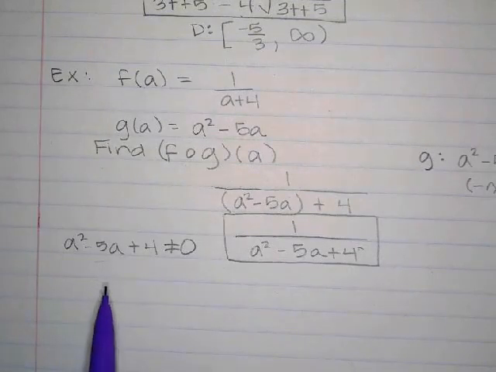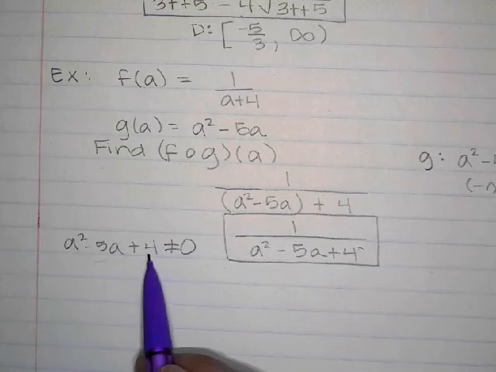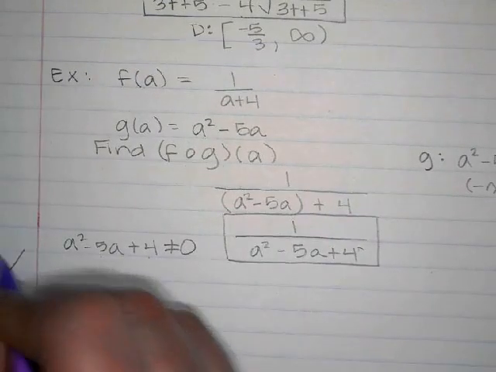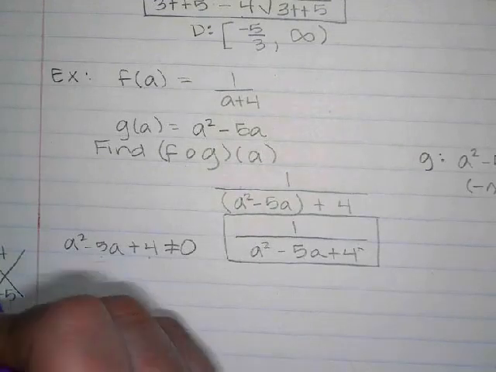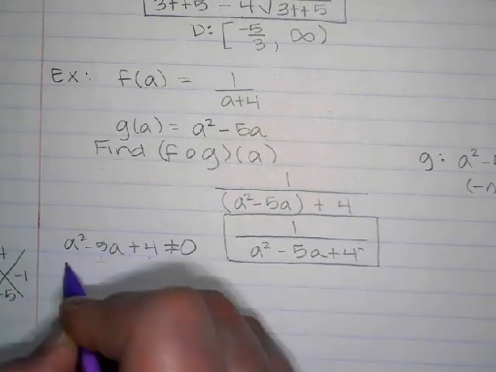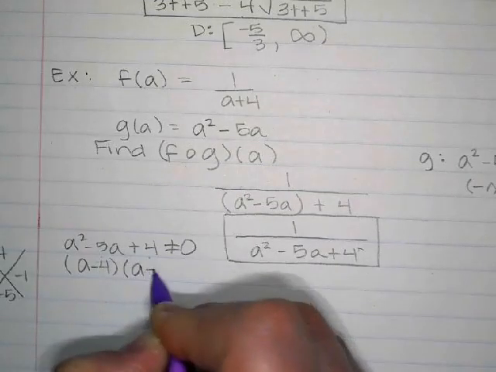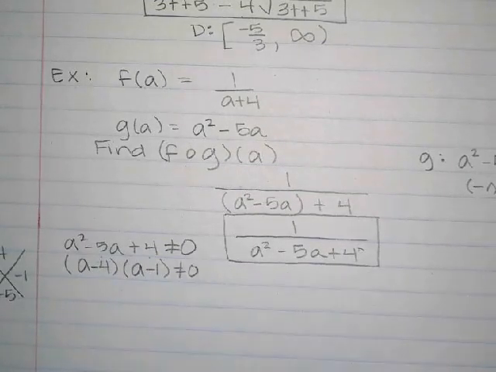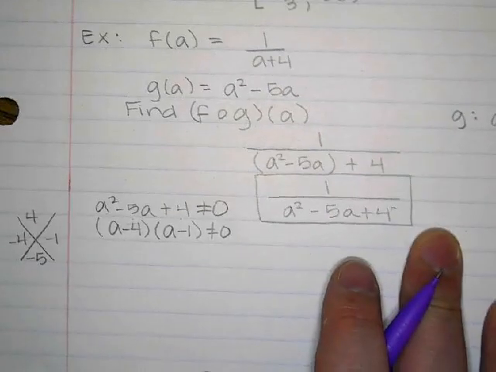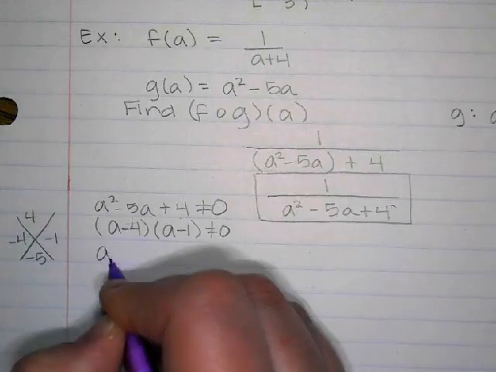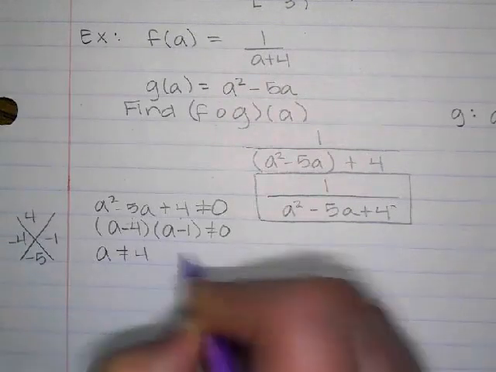Okay, so we're looking for two numbers that multiply to a positive 4, but add to a negative 5. Multiply to a positive 4, add to a negative 5. Negative 4 and negative 1 are the two numbers. So we have a minus 4, a minus 1. And so what are the two values for a? So a cannot equal positive 4, a cannot equal positive 1.